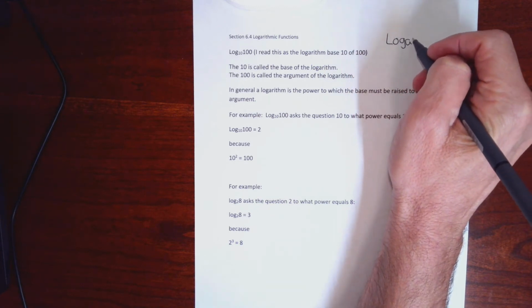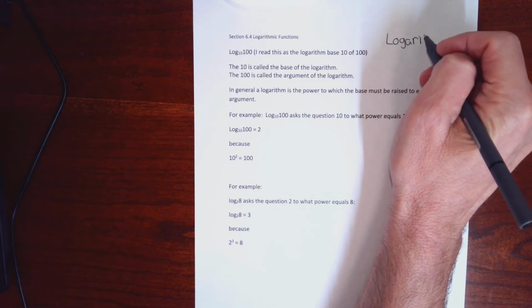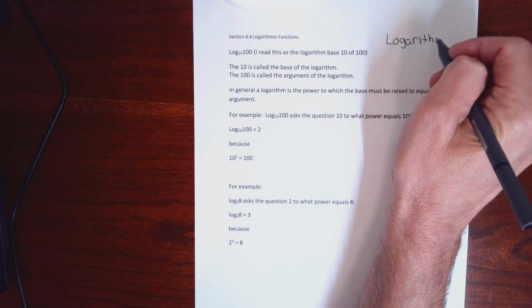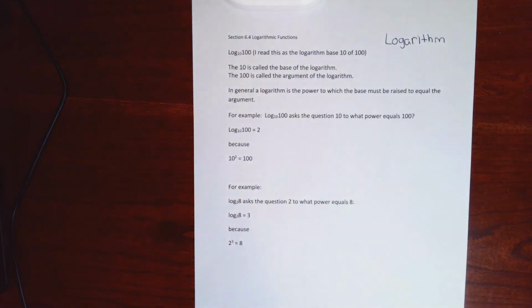Logarithms are a type of function that are used to answer when type questions. For example, if I wanted to know when the population of the United States will reach 10 billion, logarithms would be used for that. Or when 20% of a certain radioactive element will be left, logarithms would be used to answer that sort of question. They're great for answering when type questions.